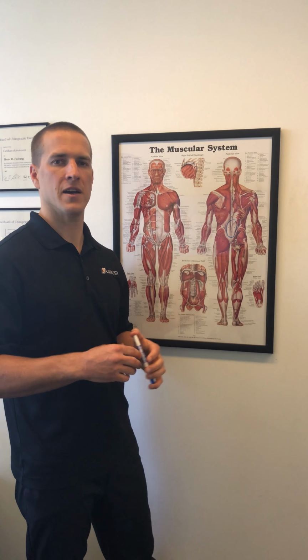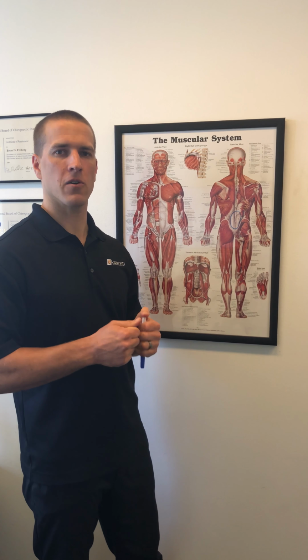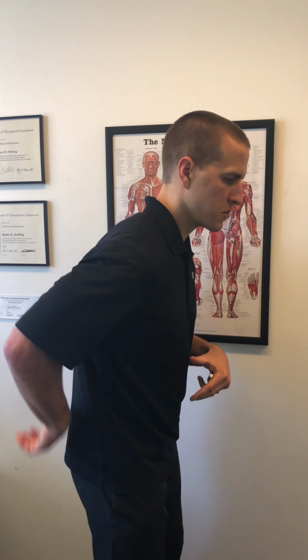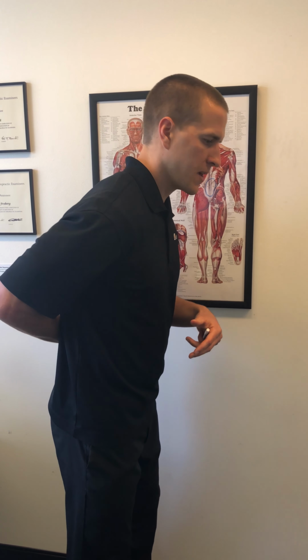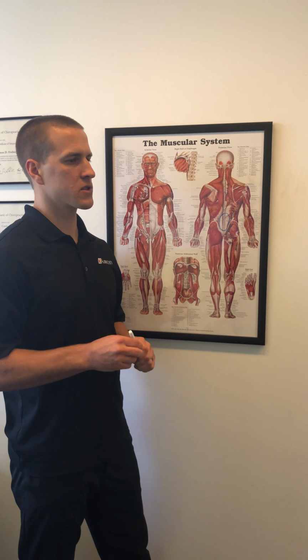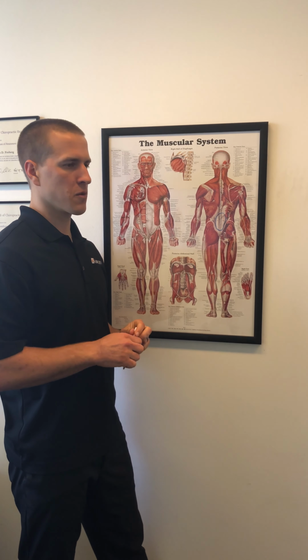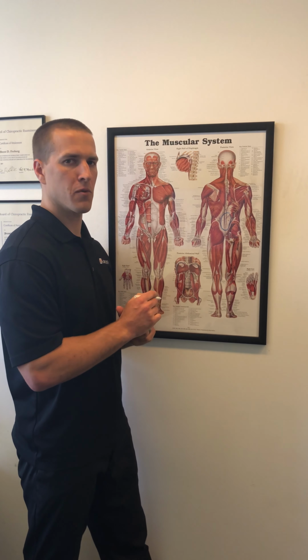people oftentimes get injuries here if they are not really stabilizing their low back and keeping a nice straight lumbar spine through their movements. Oftentimes that's seen in doing a kettlebell swing or lifting, where they're getting too much flexion or extension in the low back rather than keeping a nice straight low back through those movements.